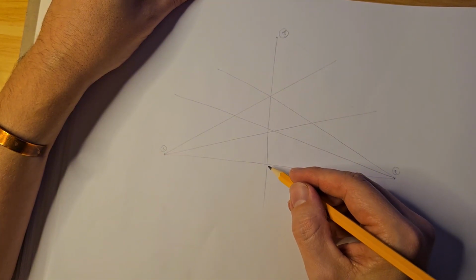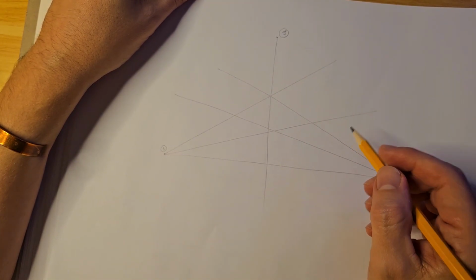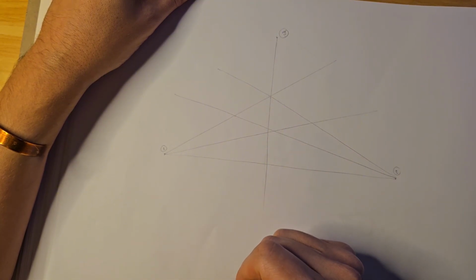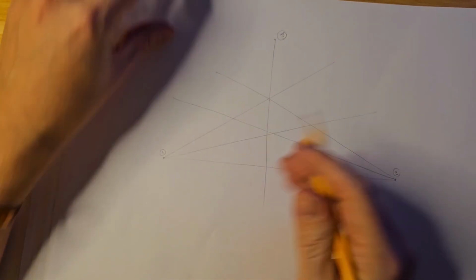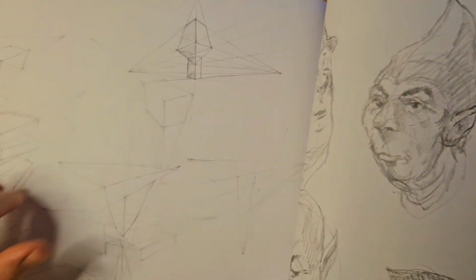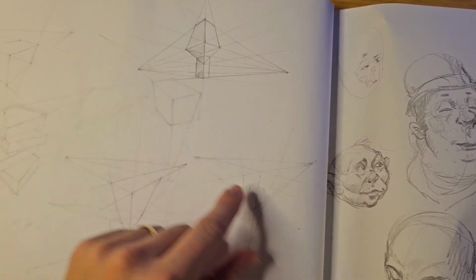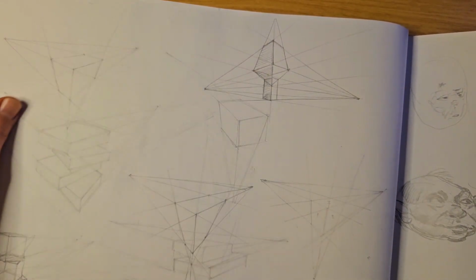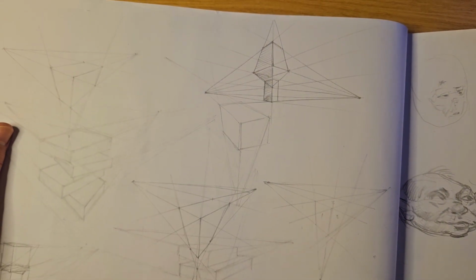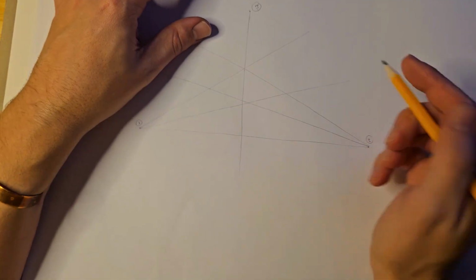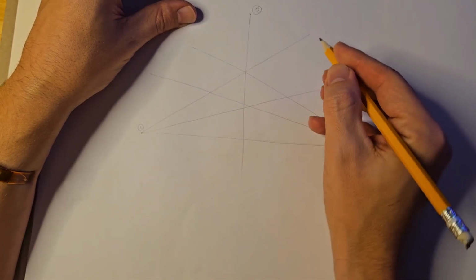So already you've set a guide, if I can just show you in the previous examples that I was just doing. You want to create something similar to this. You need to identify each corner of the object.